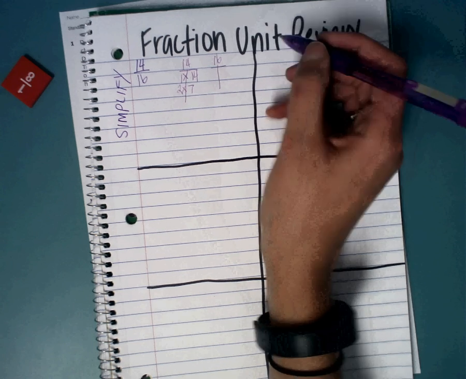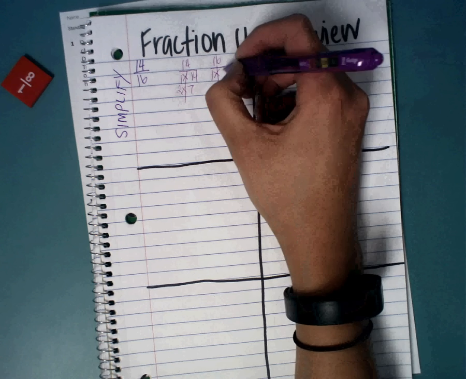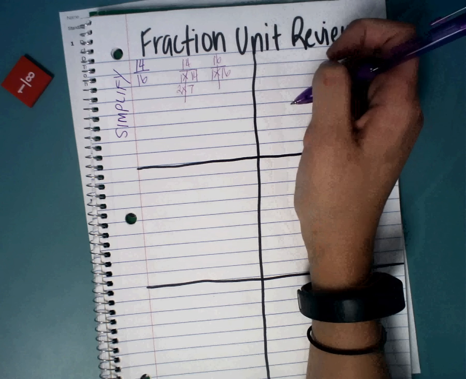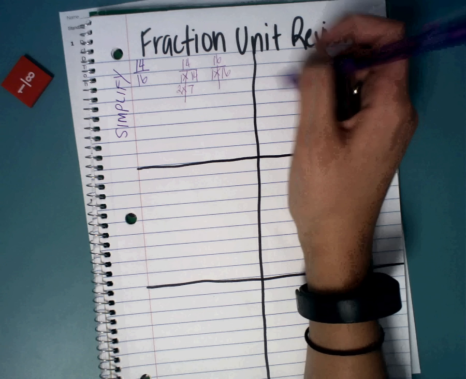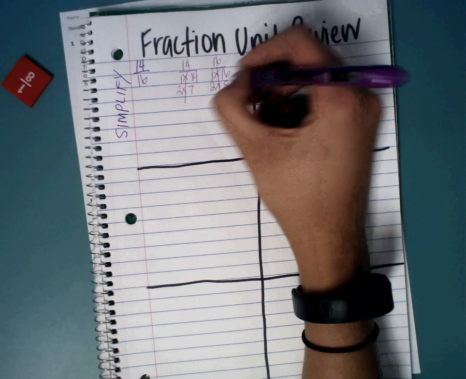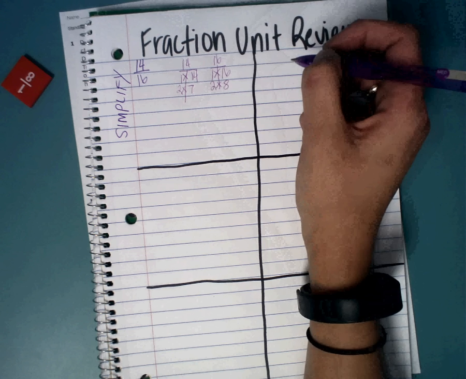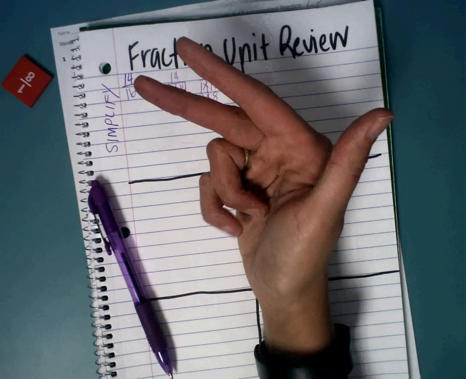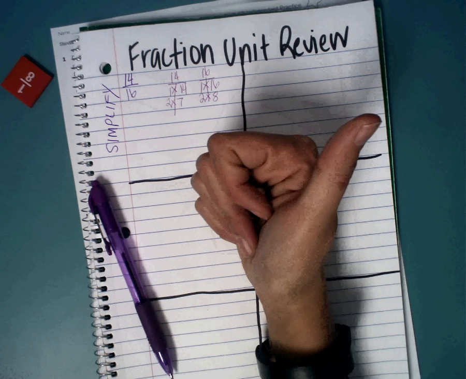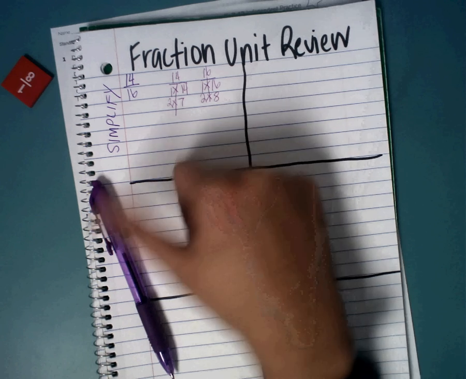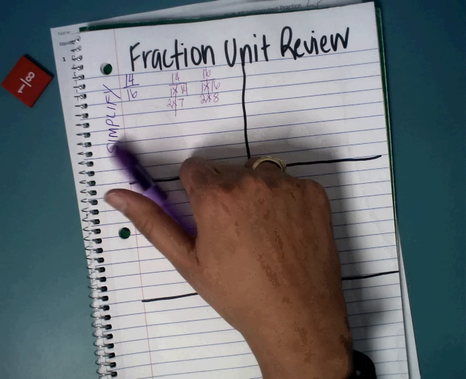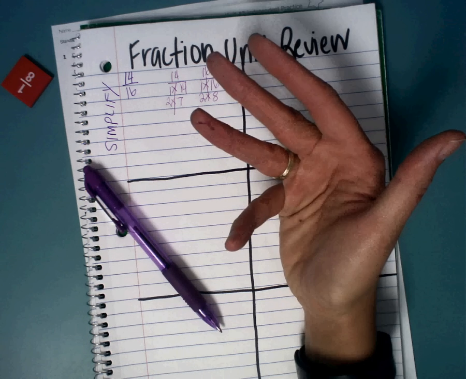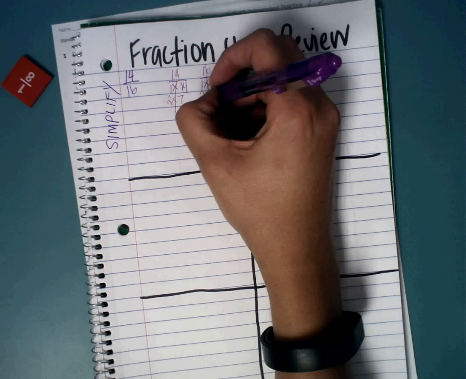What about 16? Can I do 1 times something? 1 times 16. What about 2 times something? 2 times what equals 16? 2 times 8. What about 3 times something to get to 16? Let's count by 3s. 3, 6, 9, 12, 15, 18. Oh, nope, didn't get to 16. All right, what about 4 times something? Let's count by 4s. 4, 8, 12, 16. 4 times 4.